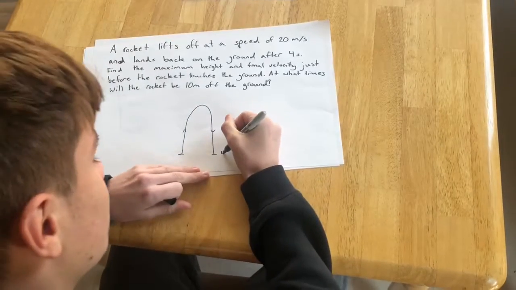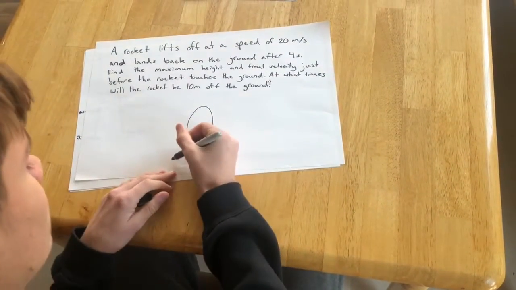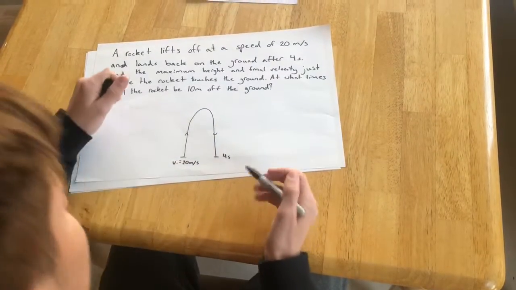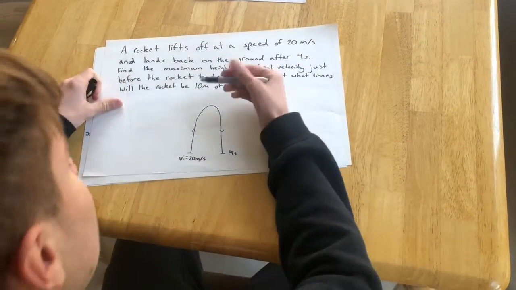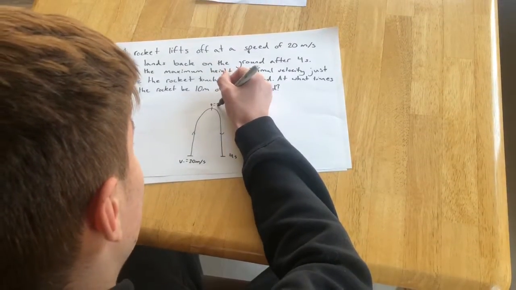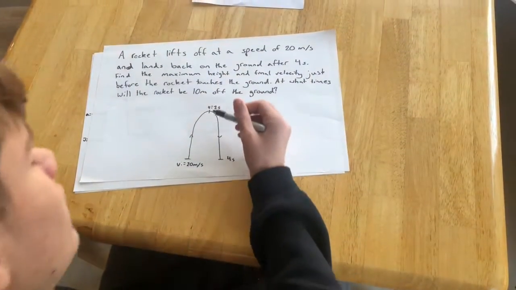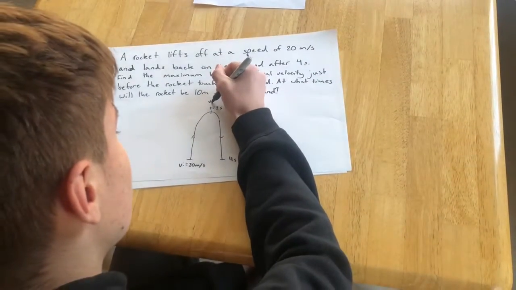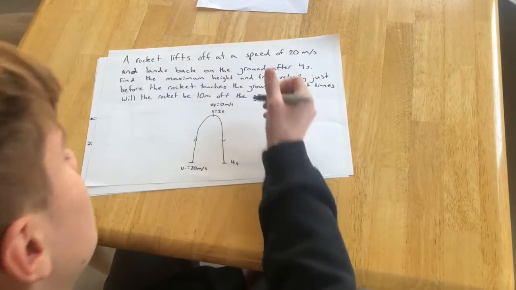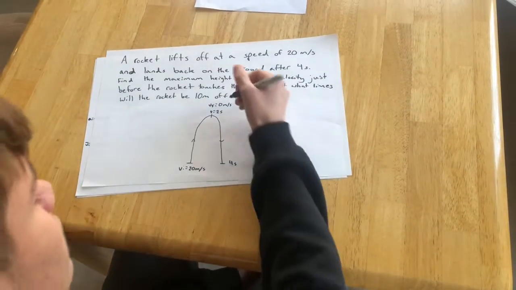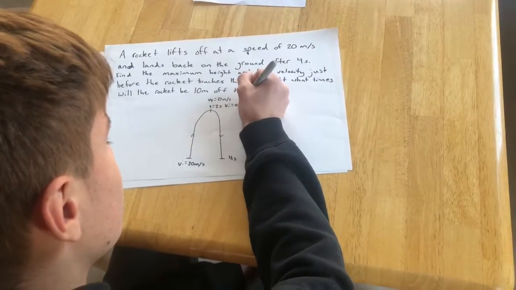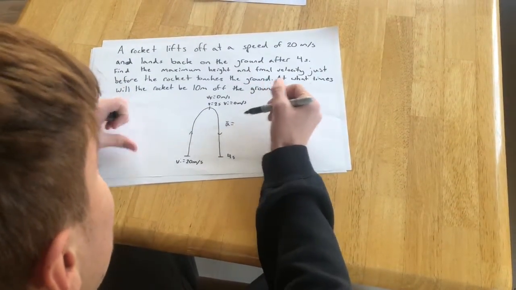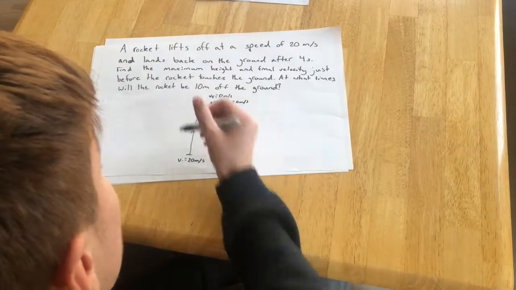So we know that the final time is 4 seconds, and the initial velocity is 20 meters per second. We also know that since the final time is 4 seconds, then halfway, the time is 2 seconds. And also, at the top there's a slight pause, so that means that the final velocity for halfway is 0 meters per second, and then the initial velocity for the other half is also 0. And also, because of gravity, there's acceleration of negative 9.8 meters per second squared on both sides.